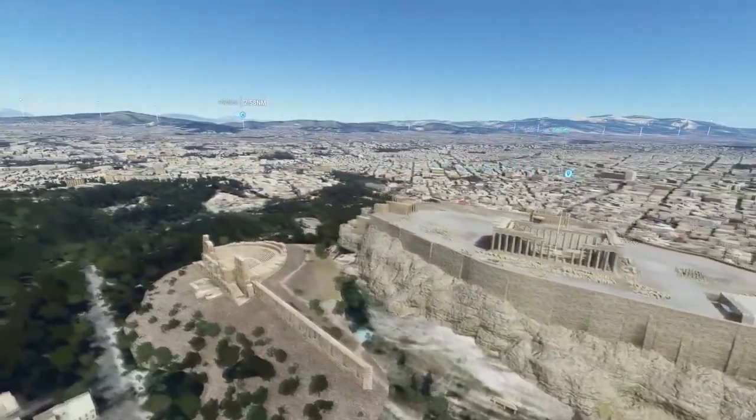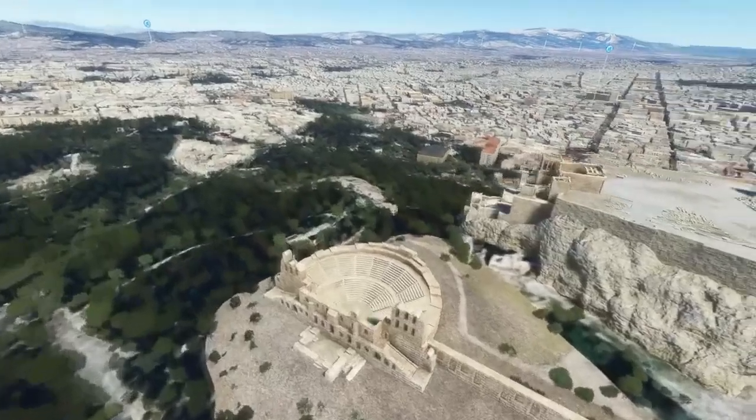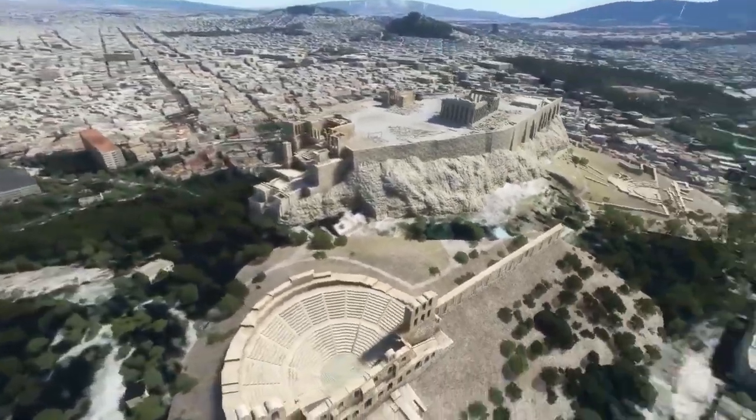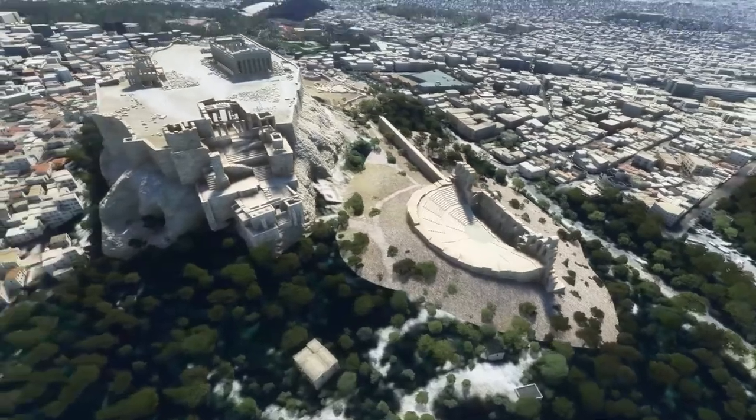So this is what the Acropolis looks like today. And that's the Parthenon, and that's something that's going to be coming up important in terms of the contributions of ancient Greece.